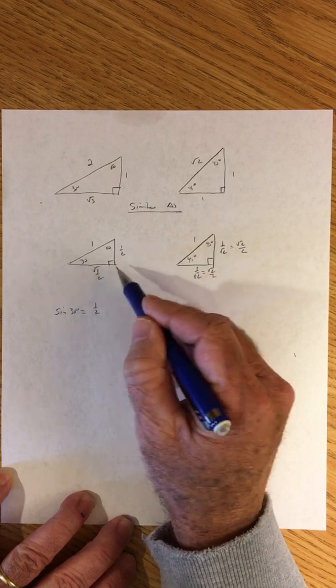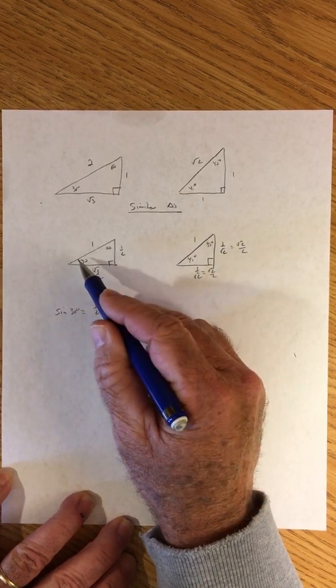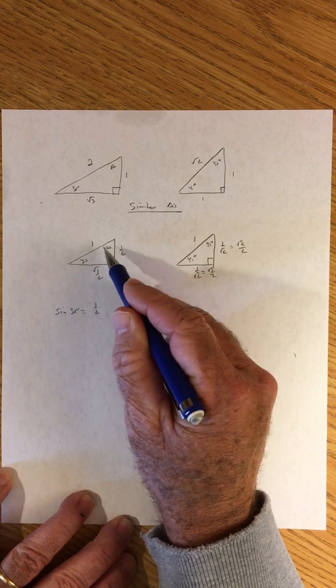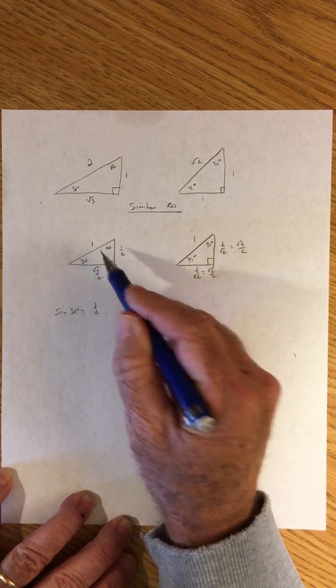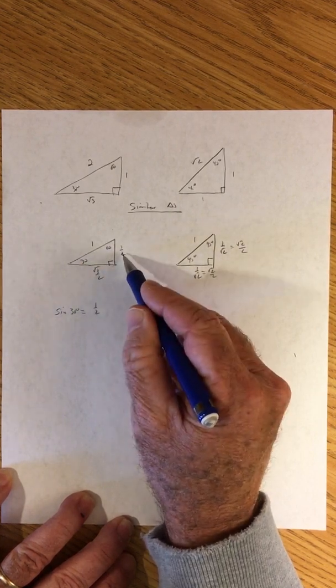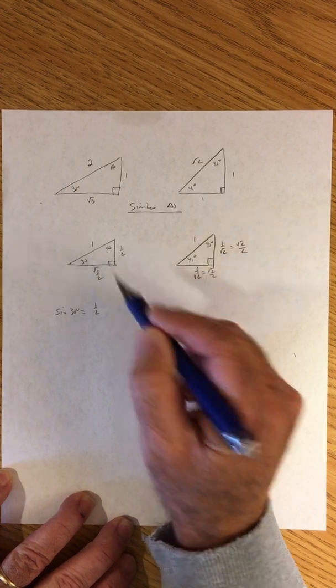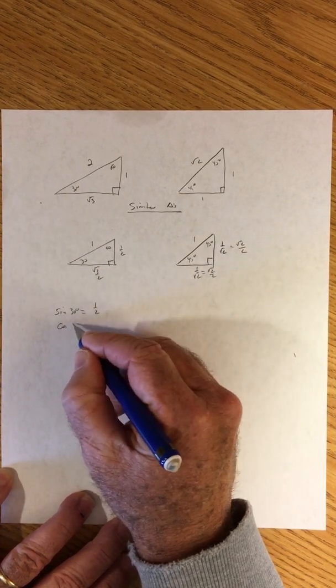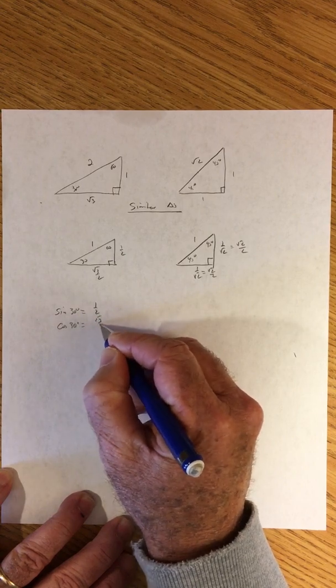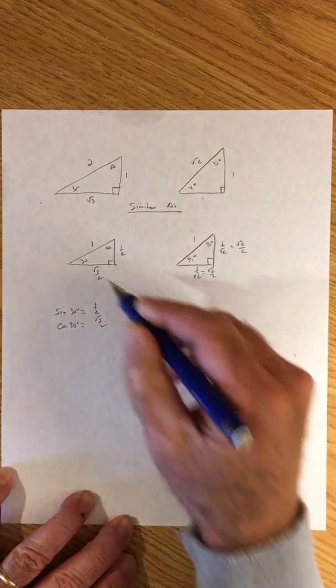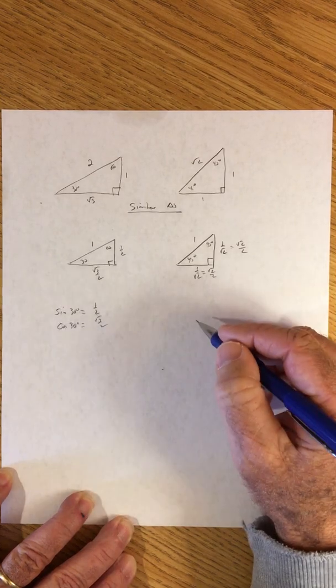And this is the utility of the unit circle, that the hypotenuse is going to be the radius of that unit circle, which is always 1. So the sine is just this side length. The cosine of 30 degrees is the square root of 3 over 2. Divided by 1, of course, but just the square root of 3 over 2.